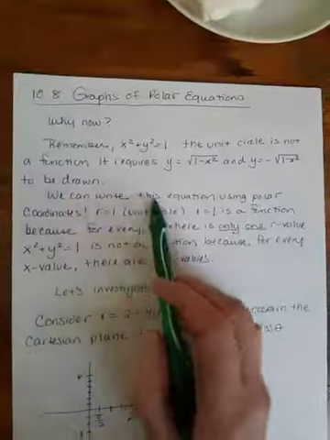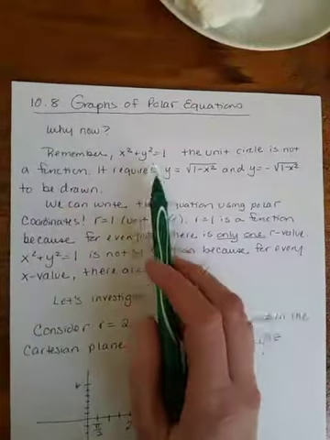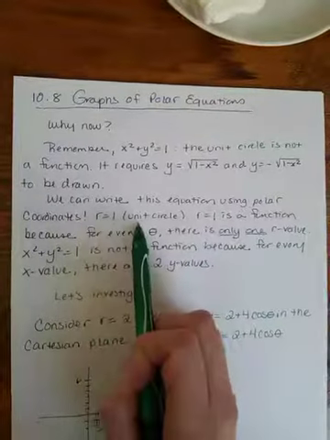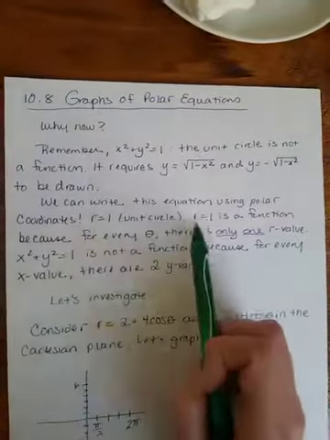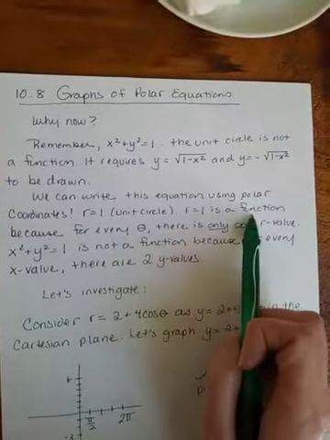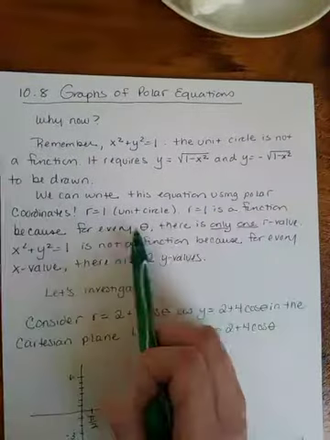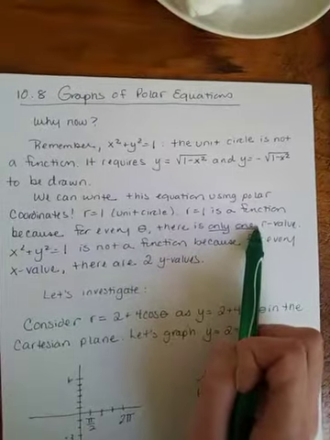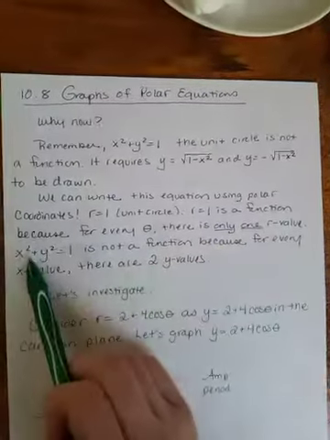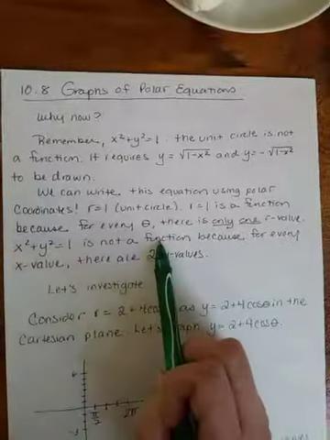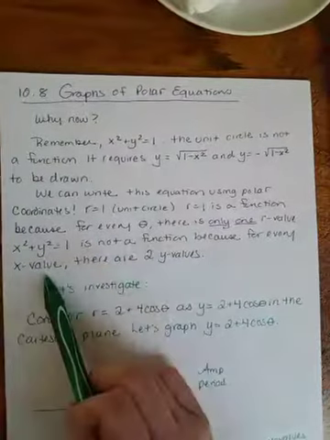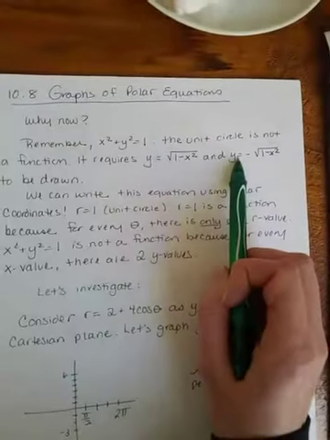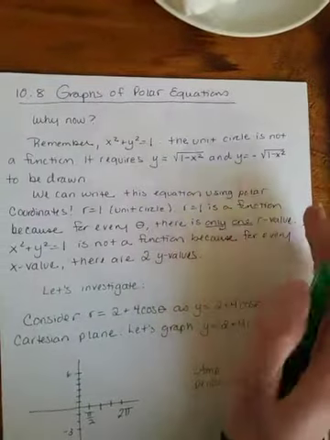So we can write this equation, x squared plus y squared equals 1, using polar coordinates now that you know about that. It would be the equation r equals 1, your unit circle, another way to write it. r equals 1, that equation is a function. Think about it, because for every theta, there's only one r value. Think about that for a minute. x squared plus y squared is not a function, because for every x value, there are two y values, the positive and the negative. So let that sit with you for a minute.